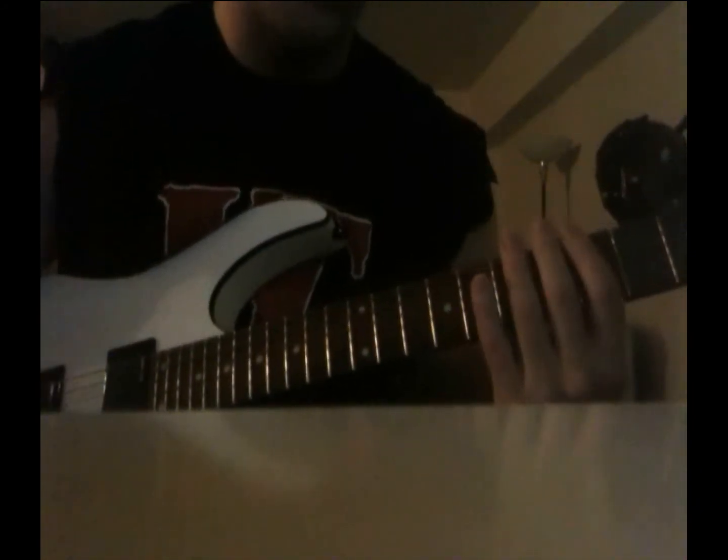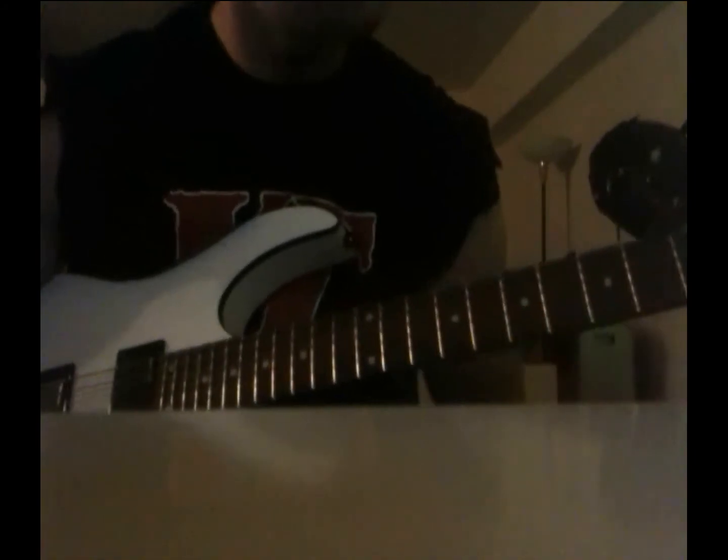So as you can see, it's pretty simple, just root chords, a little bit of a flair on it, and then that's basically it. That's the entire song. Easy.